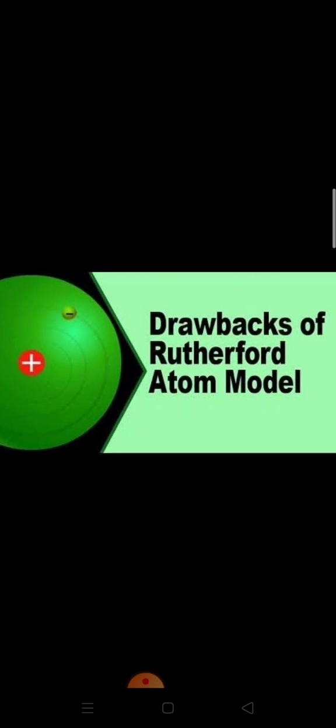Now the next thing, which is really very important, is the drawbacks of Rutherford's atom model. Rutherford's model could not explain the stability of the atom. This is because, according to Rutherford's model, an atom consists of a small, heavy, positively charged nucleus in the center, as we discussed earlier, and the electrons were revolving around it, right?